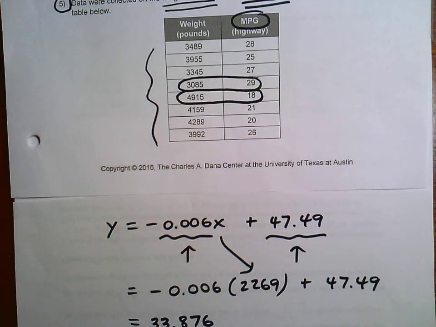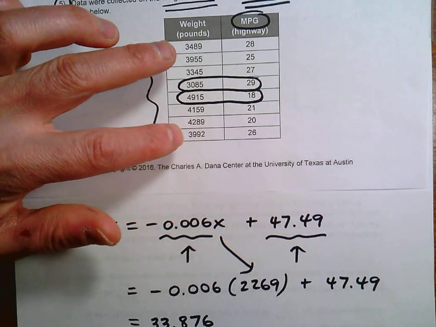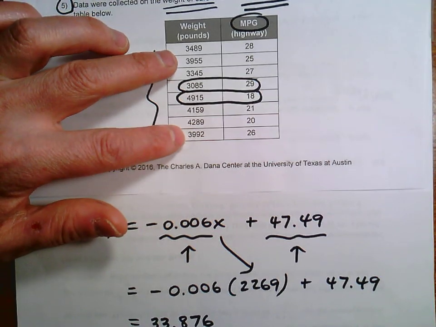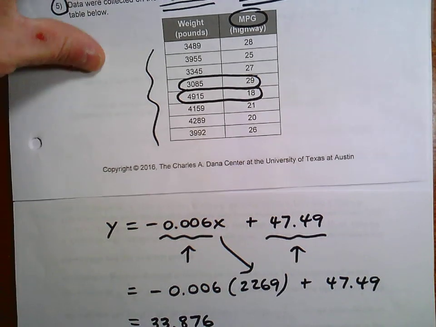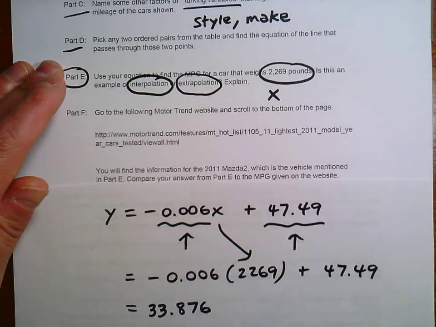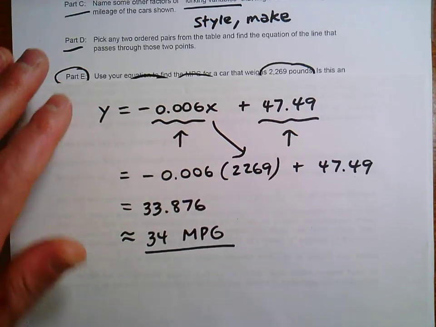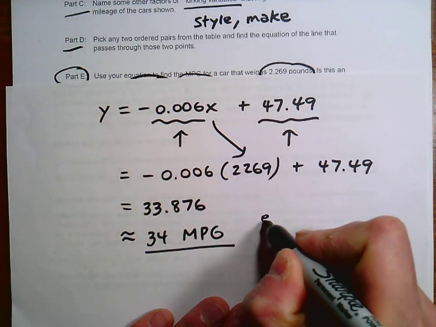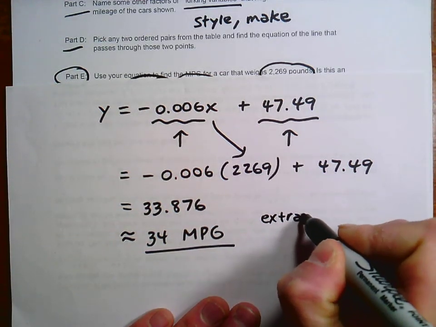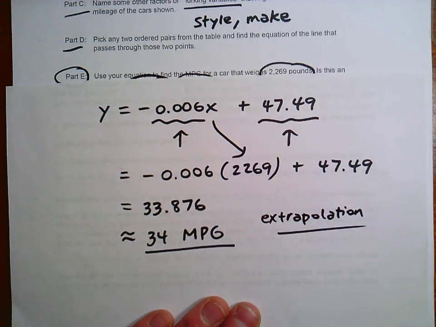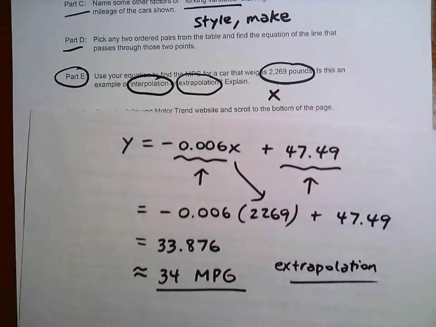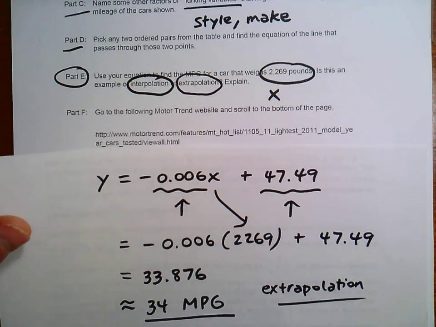If we had a number like 3,600 pounds, that would be an example of interpolation because that falls within the range of the numbers that we see here. So this one here is definitely extrapolation.